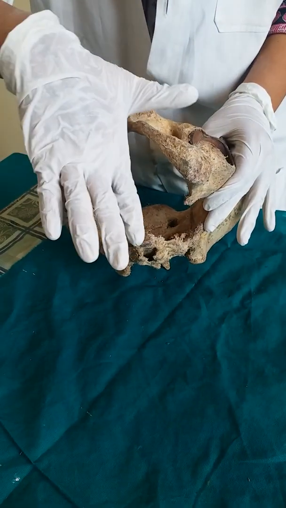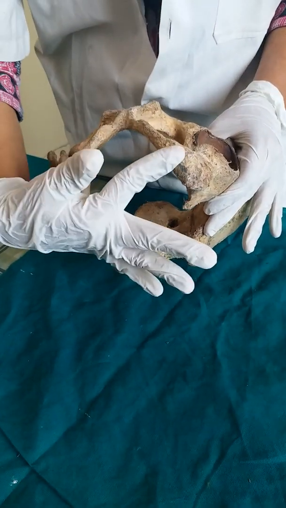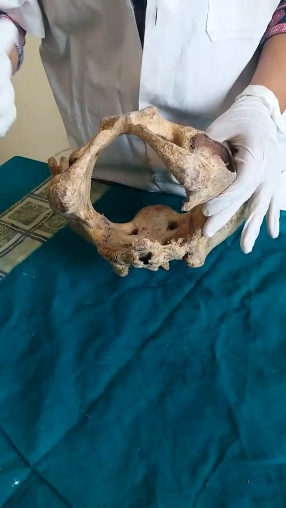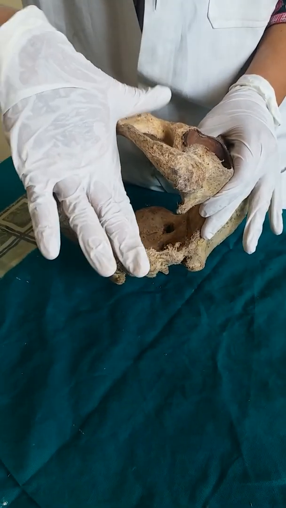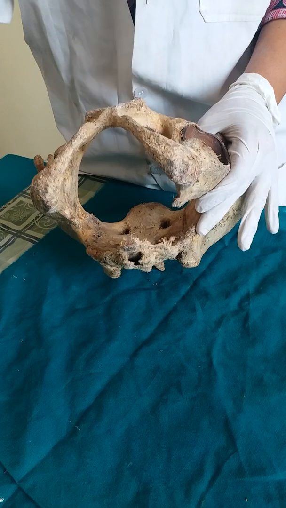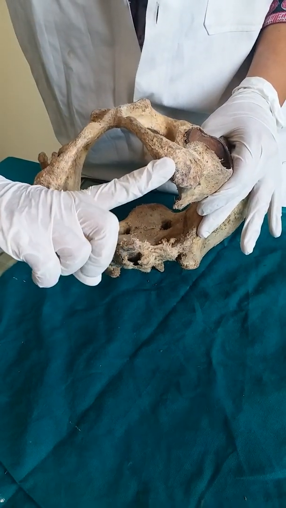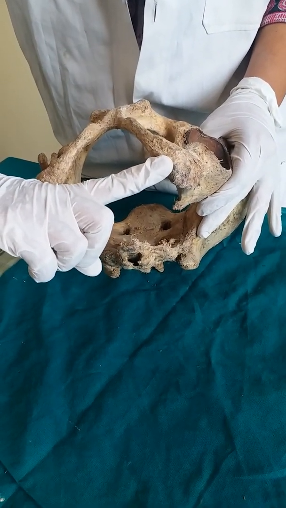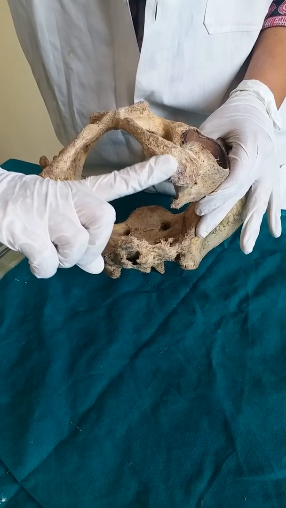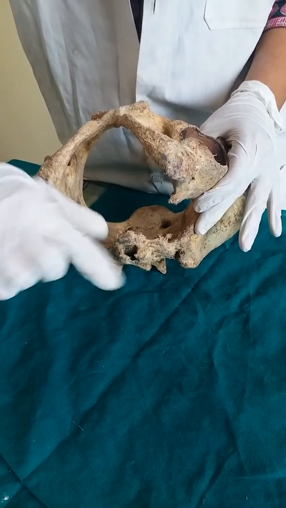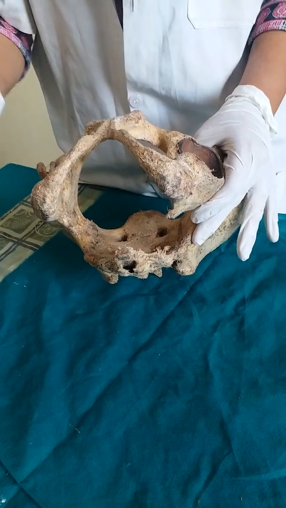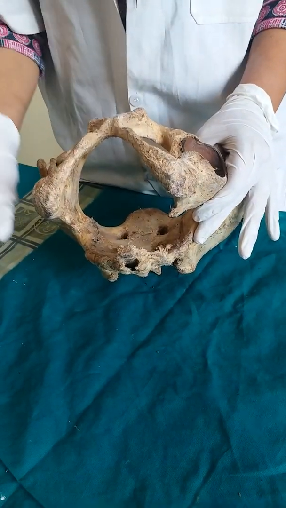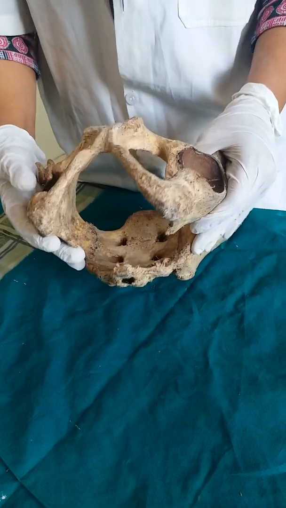It has again anteroposterior diameter, transverse diameter and oblique diameter. Anteroposterior diameter is the widest diameter of this pelvic outlet. It is about 13 centimeter, and this transverse diameter is also called the interischial diameter. It is the smallest diameter of this pelvic outlet. This pelvic outlet is covered by pelvic diaphragm, which consists of this levator ani muscle and the coccygeus muscle.